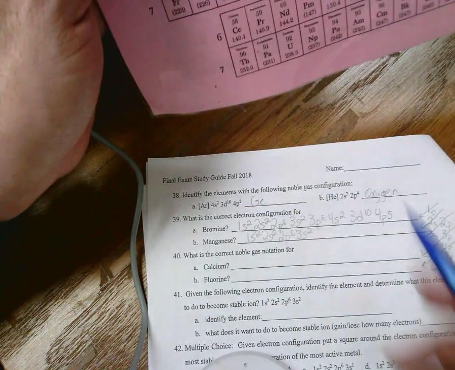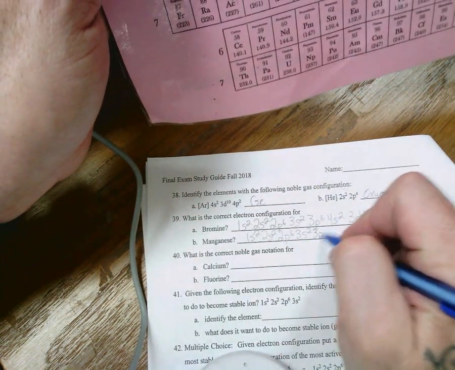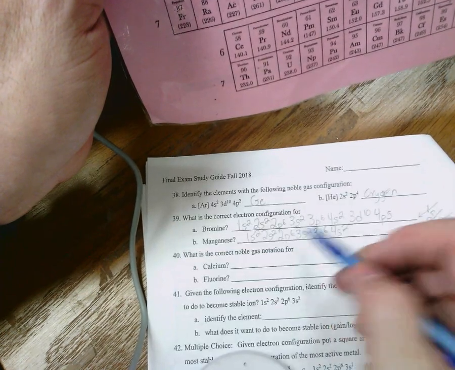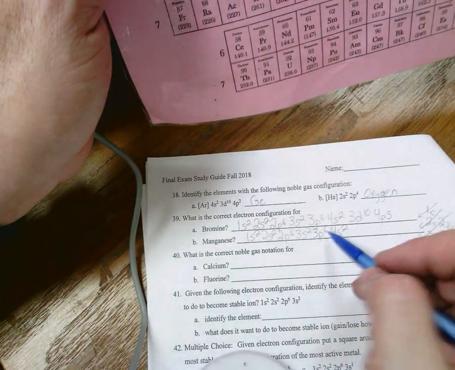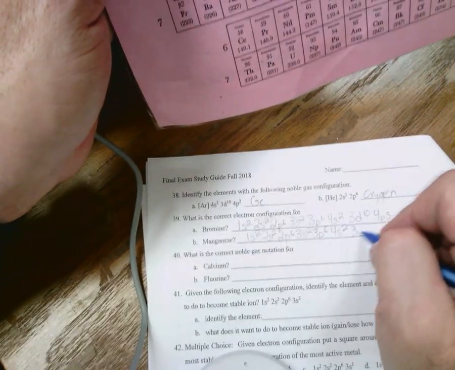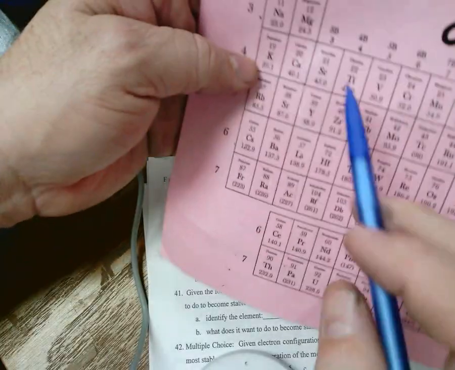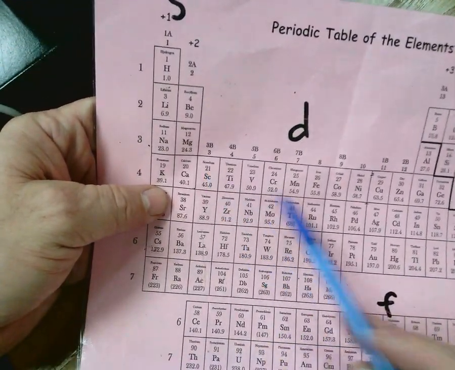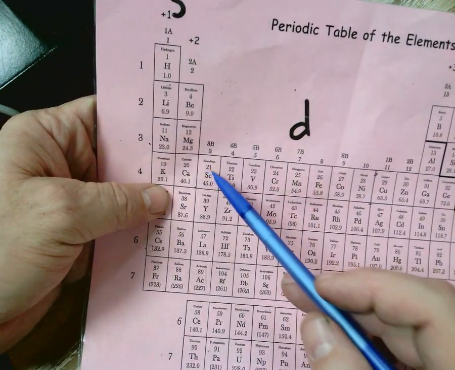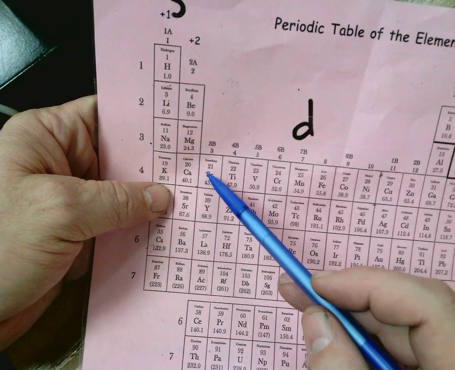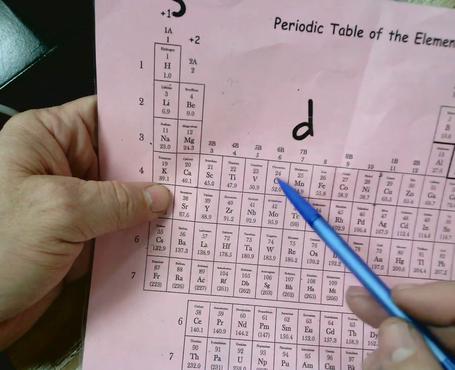Okay, 3s2, 3p6, 4s2. That's 2, 4, plus 6 is 10, 11, 12, 18, 19, 20. We have to go to 25, so we need 3d5. Now, I hate to show you this, but this first row of transition metals is actually 3d. So this is 3d, 1, 2, 3, 4, 5, manganese.